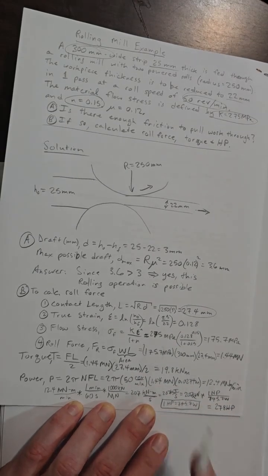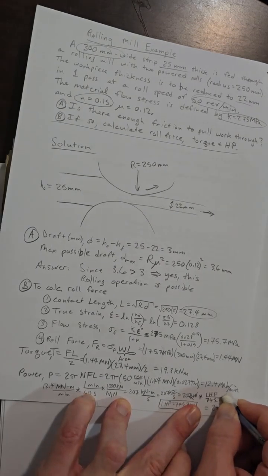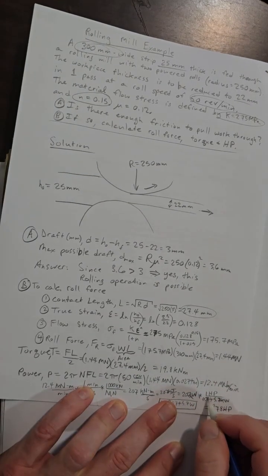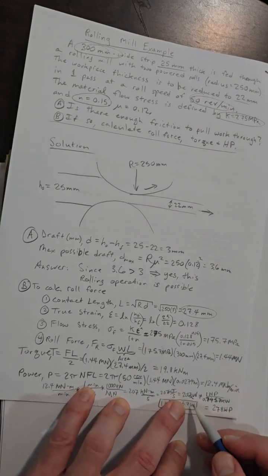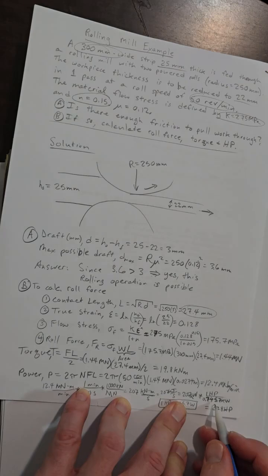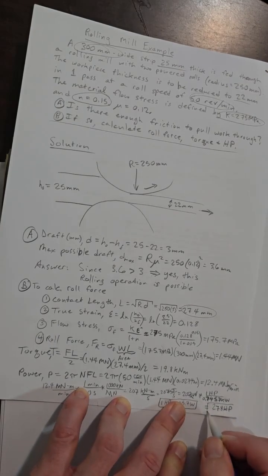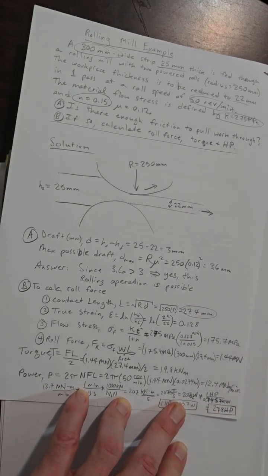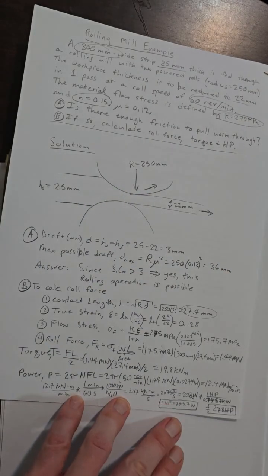So 207,000 watts, because that's kilowatts, and it's 0.7457 kilowatts per horsepower. And so the result of 207 kilowatts divided by 0.7457 is 278 horsepower. That's how much power I need to drive these rolls to run this rolling mill operation.